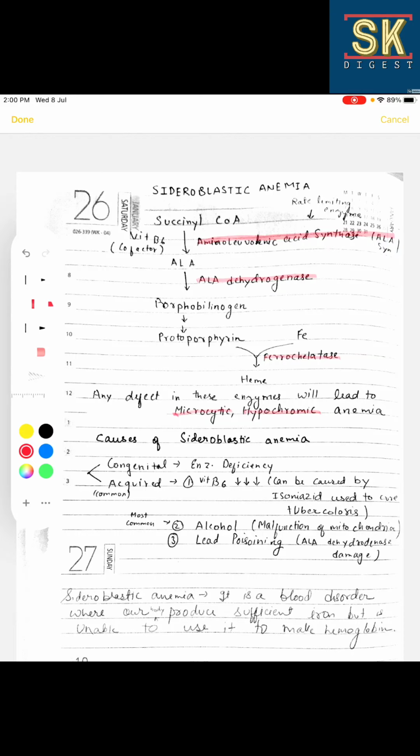Then we come to the causes of sideroblastic anemia. There are actually two causes, congenital and acquired. The congenital cause is because of enzyme deficiency, whereas the acquired cause is because of three main reasons. We should note that the acquired cause is more common than the congenital one, and in that too the intake of alcohol is the most common one.